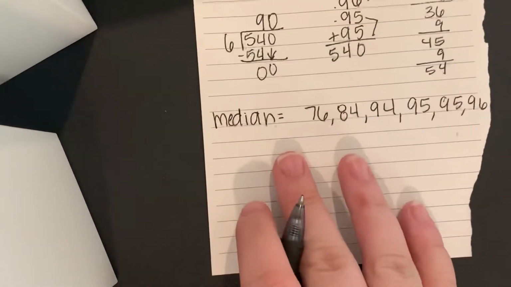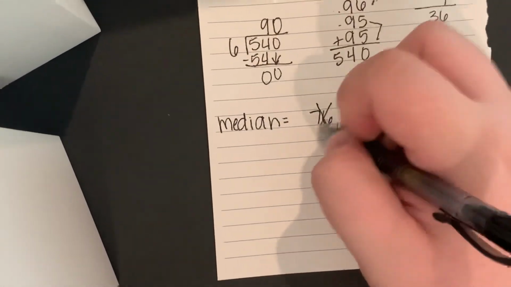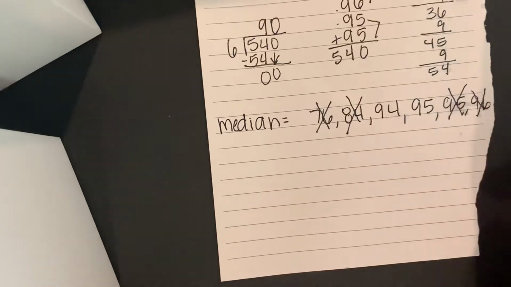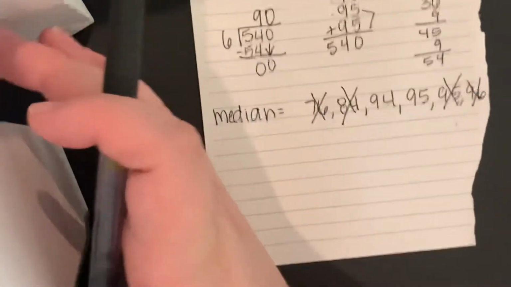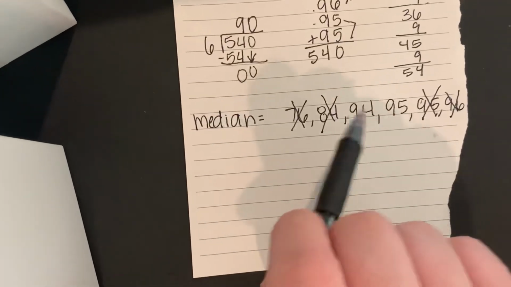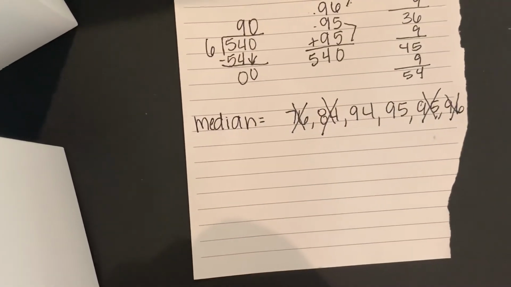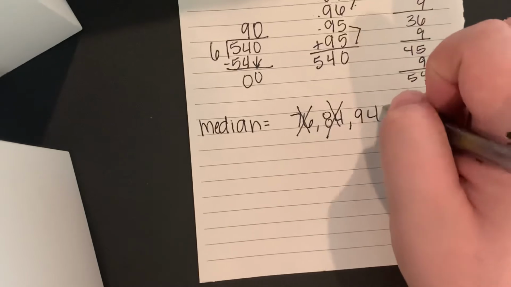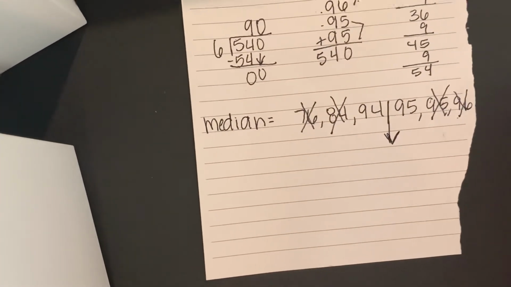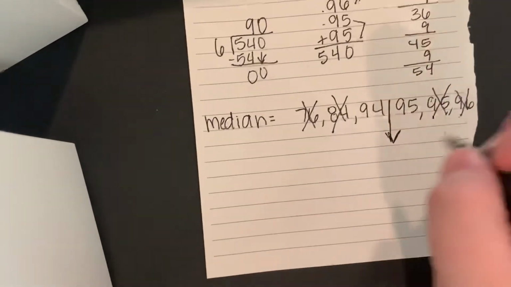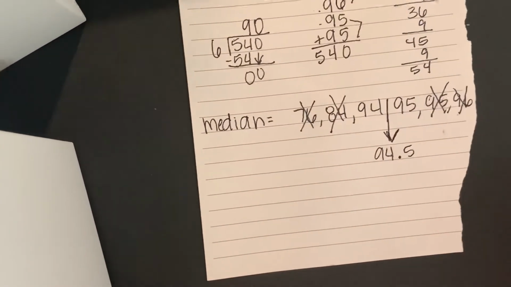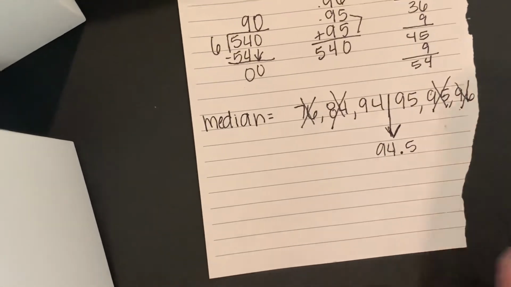Okay, now I can start marking them off. So mark off 1 and 1, 2 and 2, and I can't mark off anymore because I would have none left. So when I look at 94 and 95, because there's 2 in the middle, I'm going to average them up. Or if you can look and kind of tell what falls directly between these 2 numbers, I happen to know between 94 and 95, it's going to have to be 94.5. But again, if you didn't know that, we could average them up.